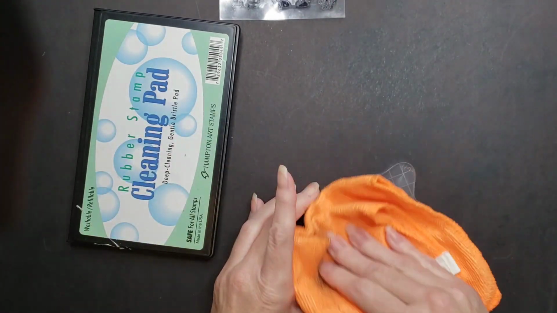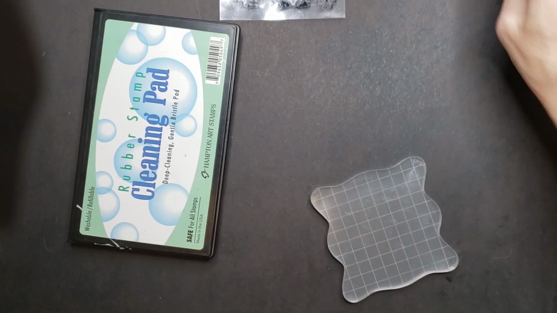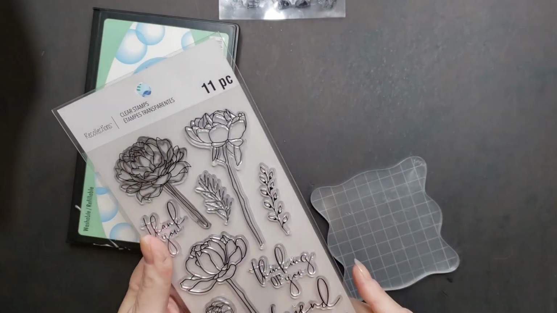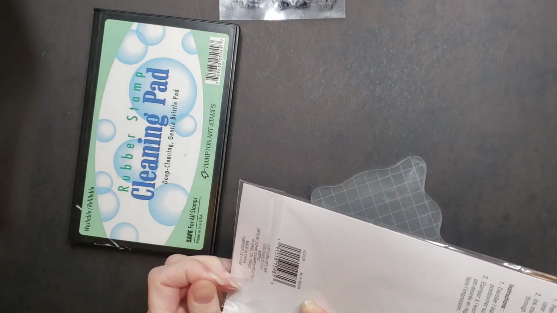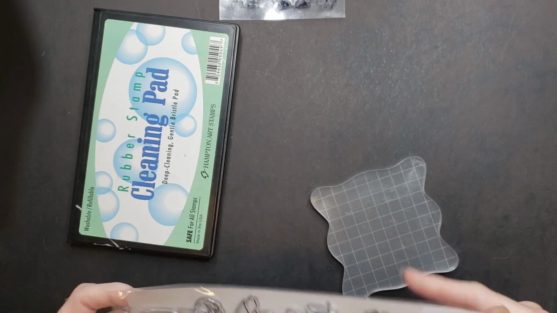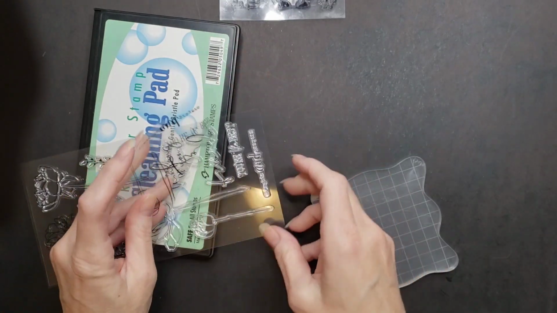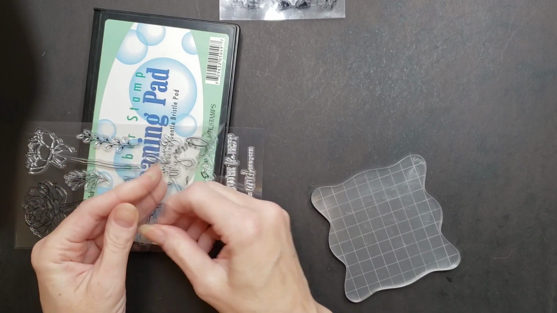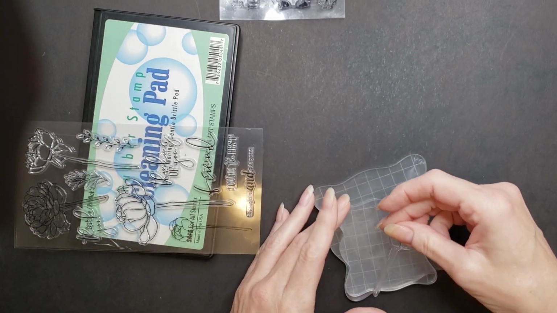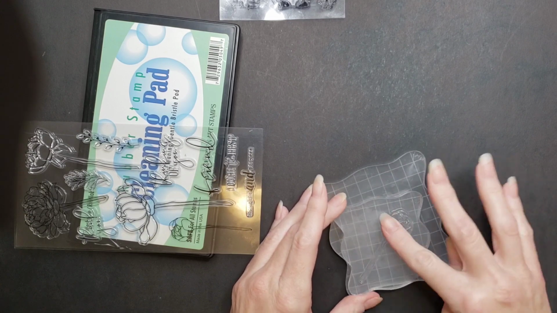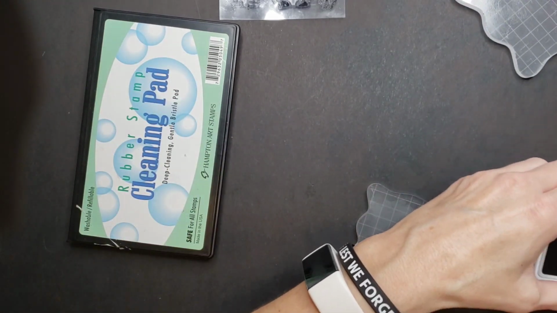Let's try one of the florals. Like I said, I haven't used these. So let's take a look and see what these look like. Let's try this little one here. That probably can go onto the smaller block. Yes, it can. Okay.